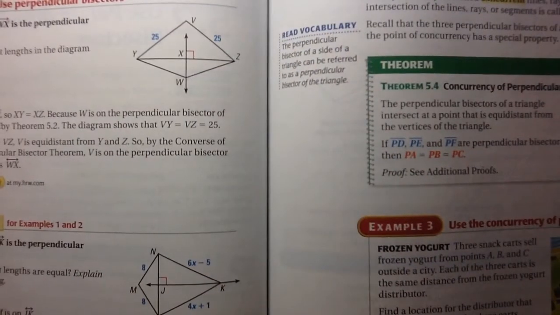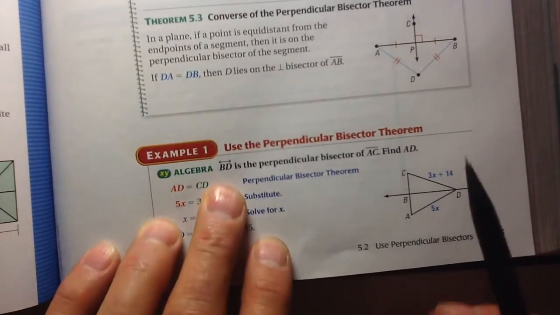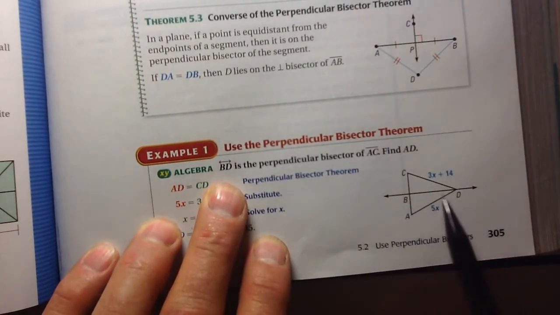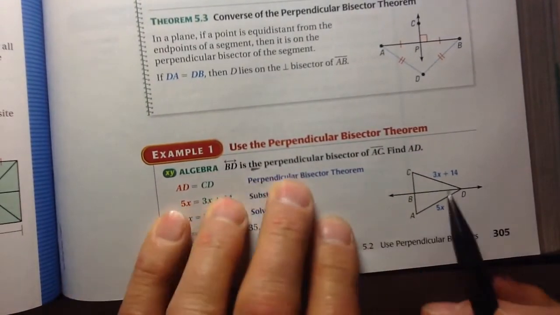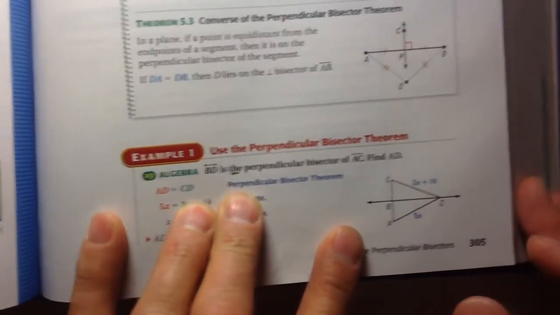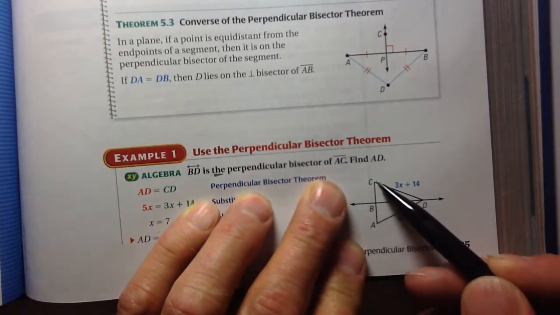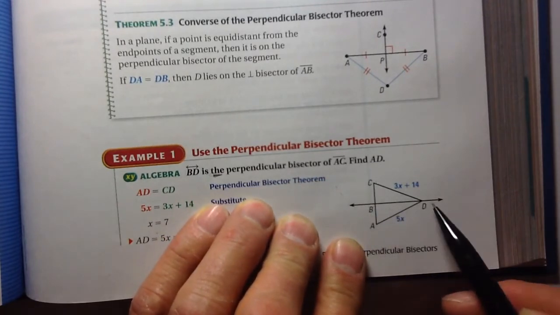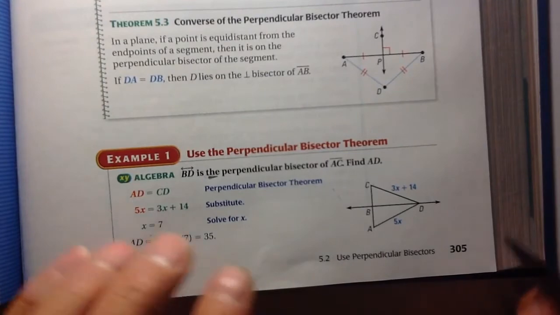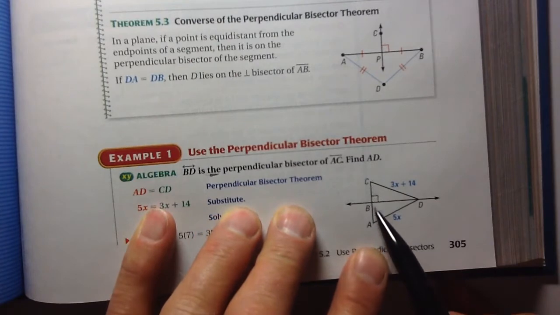So let's look at some examples. Are you ready? Example number 1. We are told that line BD, here's line BD, is the perpendicular bisector, that's a definite article, so there's only one perpendicular bisector, of segment AC. So here is segment AC, and when we are told that this is the perpendicular bisector, that tells us all kinds of information. We know, first of all, that it's perpendicular to this segment CA.